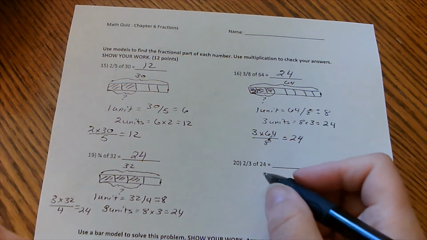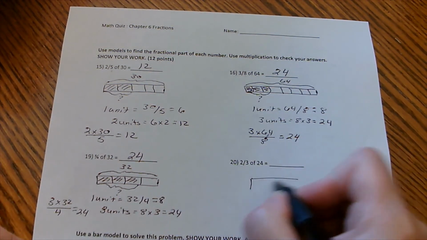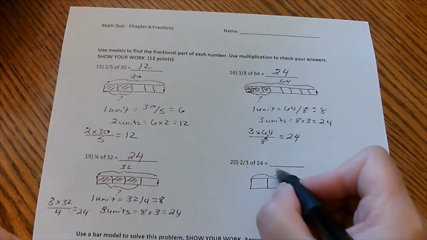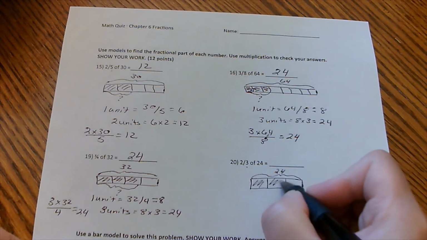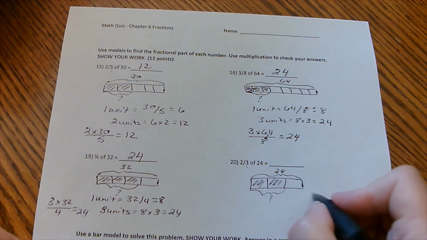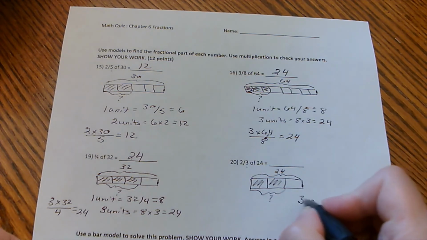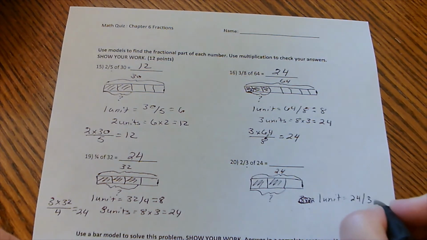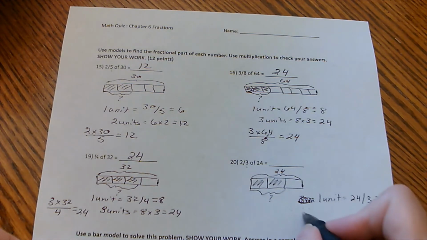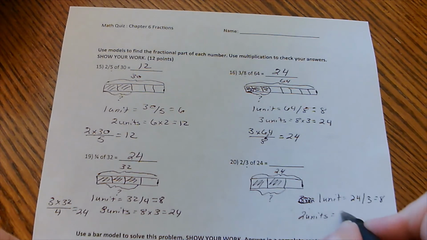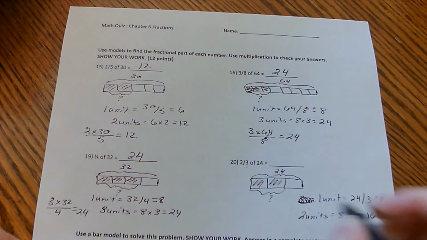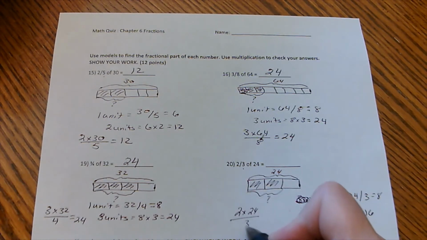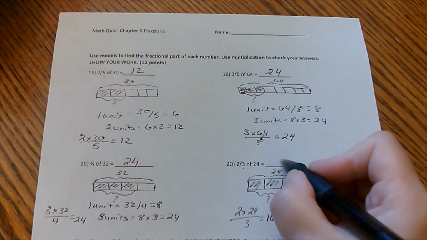All right, last one of these. 2/3 of 24. There's 3 in my denominator, so that's what I use here. And it wants 2 of those. So I know that 1 unit equals 24 divided by 3, which equals 8. 2 units is 8 times 2, which is 16. I can check that with the multiplication rule. 2 times 24 divided by 3. If you work that out, it's 16. Okay.